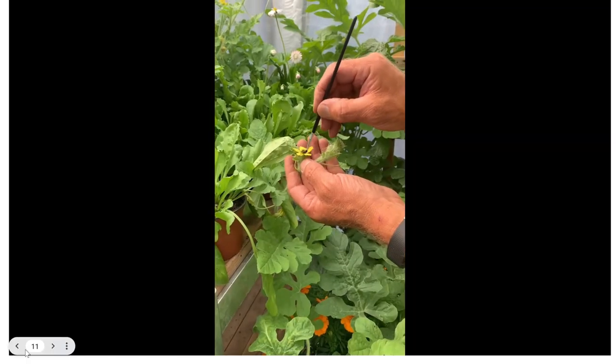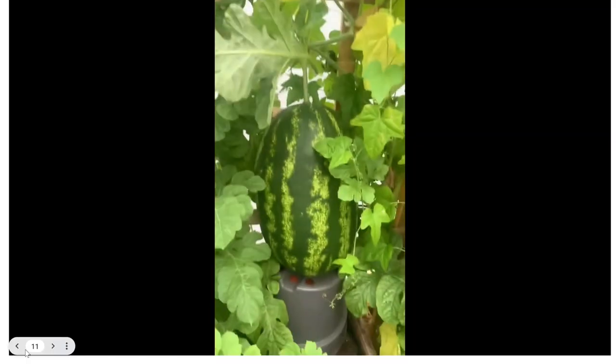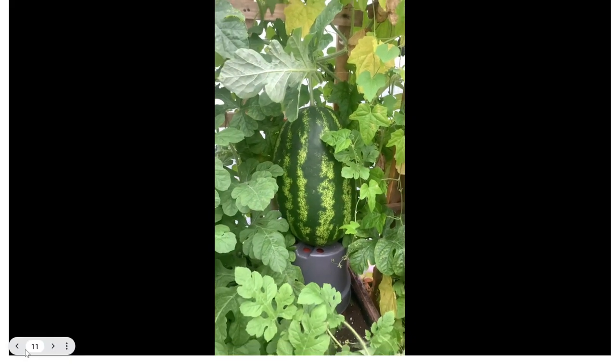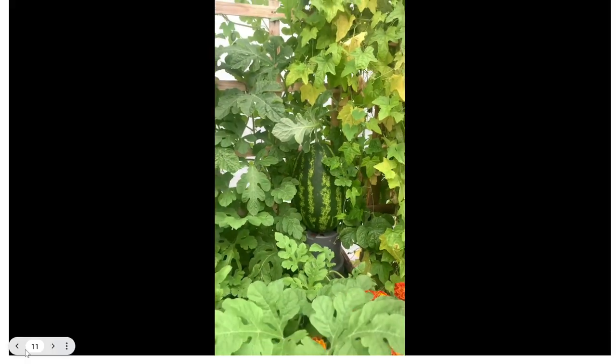If it does take, it'll change from that size to this watermelon that we've got here, which you can see is a good size.